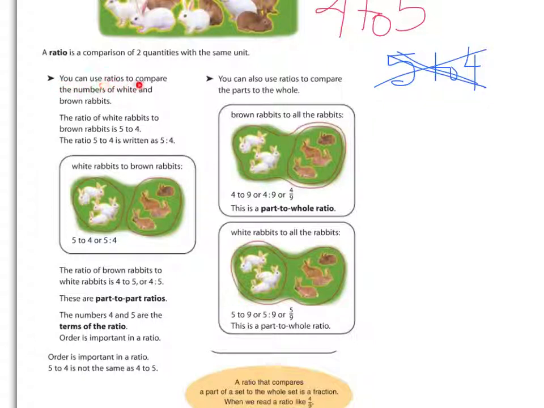We could also use ratios to compare the number of white and brown rabbits, where we're having white first. So now we would go 5 to 4. It can also be written with a colon, 5 colon 4. The ratio of brown rabbits to white rabbits is 4 to 5. This is considered a part-to-part ratio because we're talking about part of the rabbits and part of the rabbits. Same thing with the white to brown rabbits and the brown to white rabbits. Doesn't matter what order. They are both still part-to-part ratios.